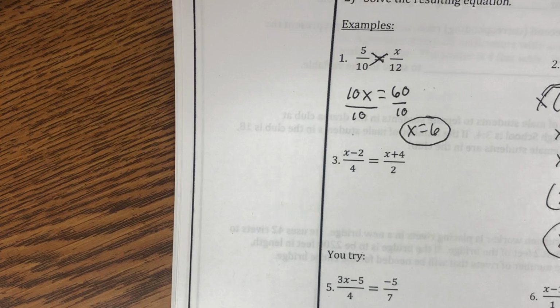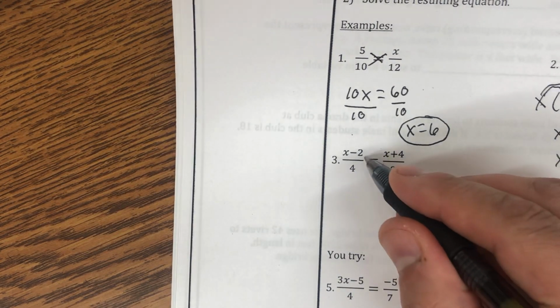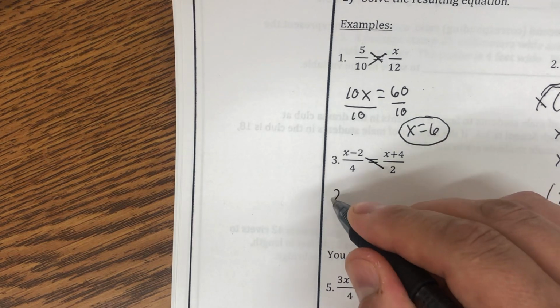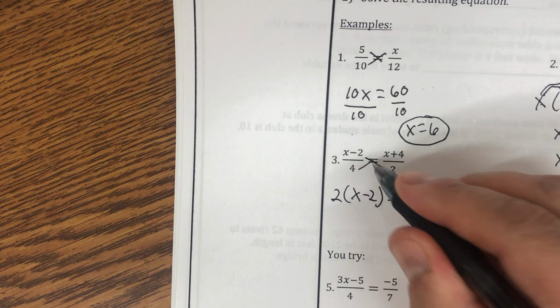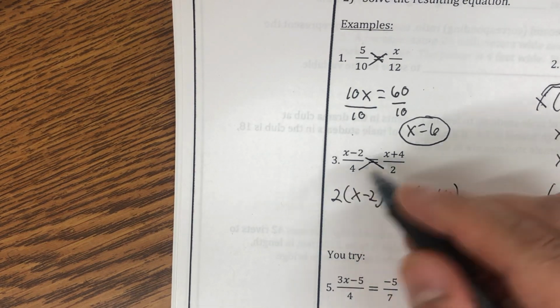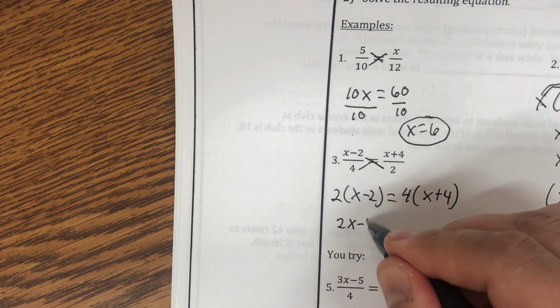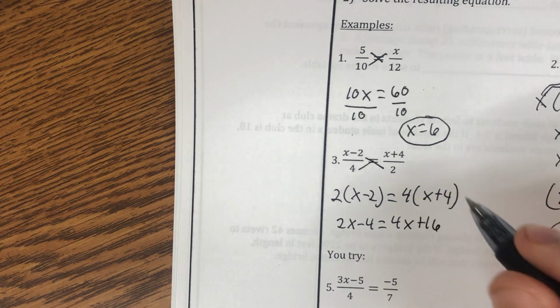Next example, number 3. Again, make sure that we distribute, because there's two terms. So we have to take 2 times x minus 2 equals 4 times x plus 4. Distribute. 2x minus 4 equals 4x plus 16.